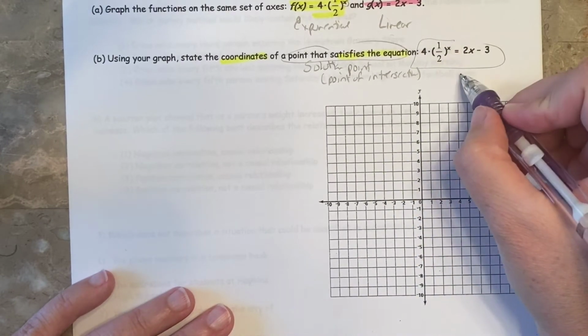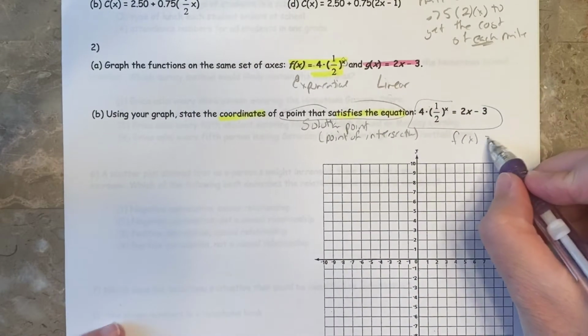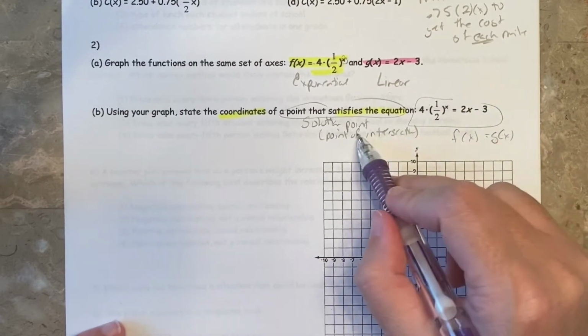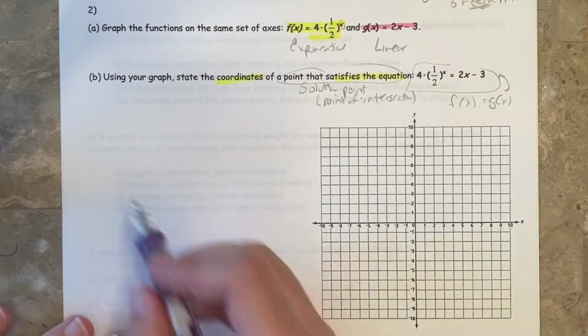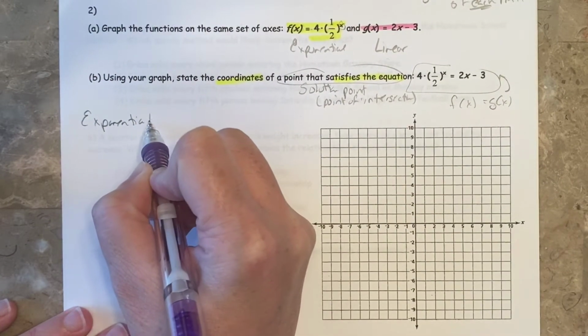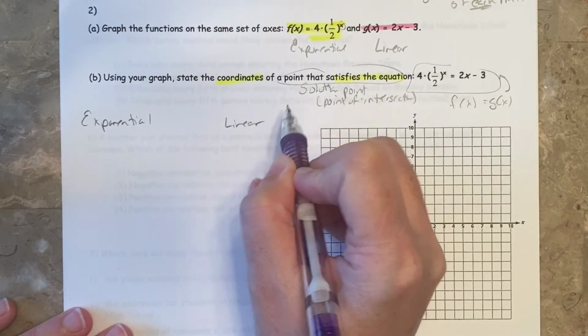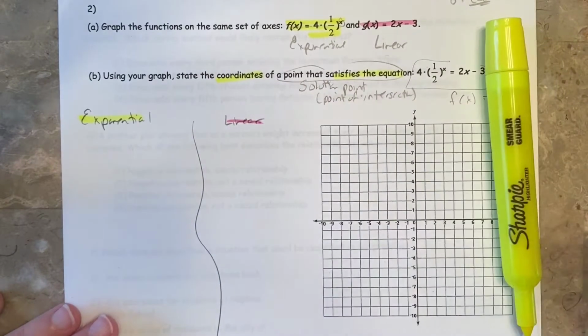And this right here basically is just saying f of x, which is your exponential, and g of x, that they're equal to each other. So that, again, is just letting you know that you're looking for the point where they're equal to each other. Okay, so let's split it up. So we have our exponential, and then we're going to have our linear. So we'll do our exponential over here and our linear over here.